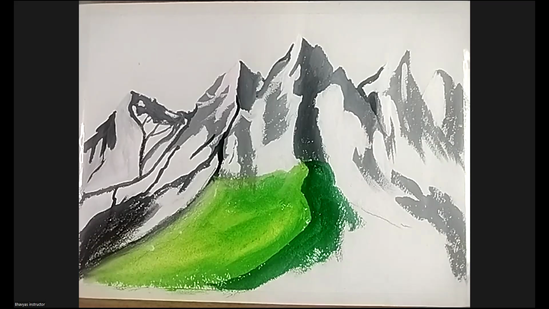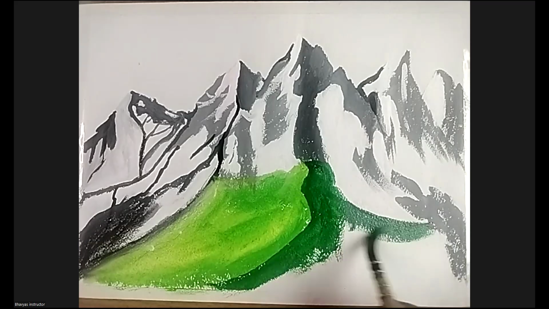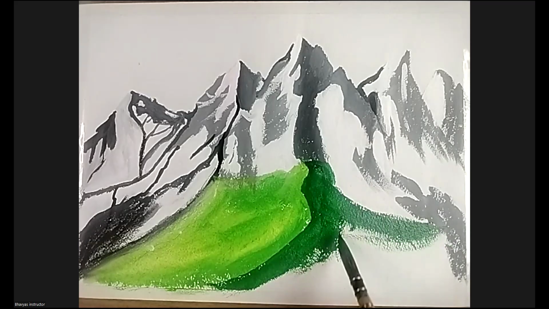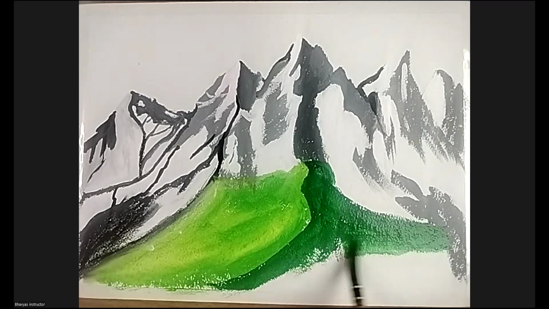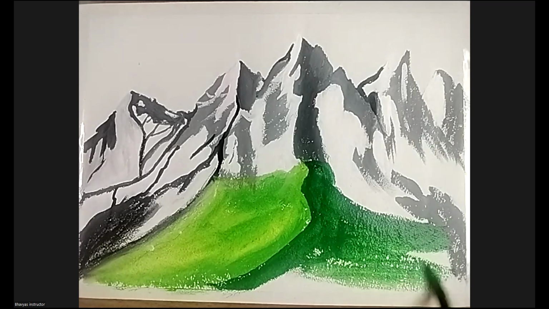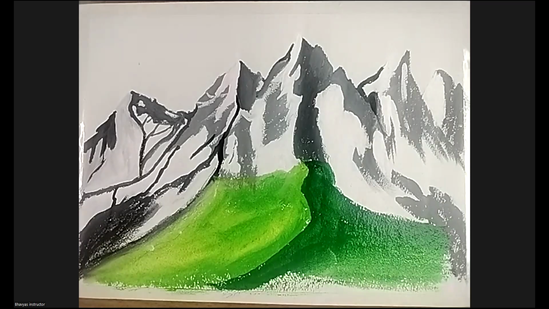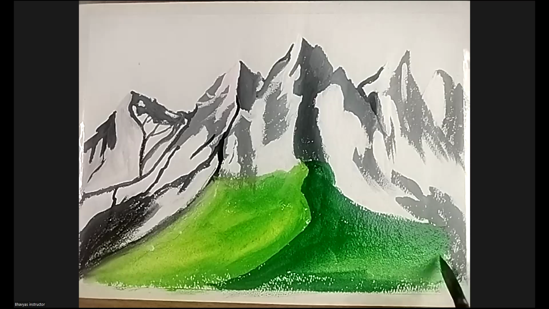Here, instead of touching on the paper, I'm just moving the brush to and fro. Yes. Here and all, it will get green.